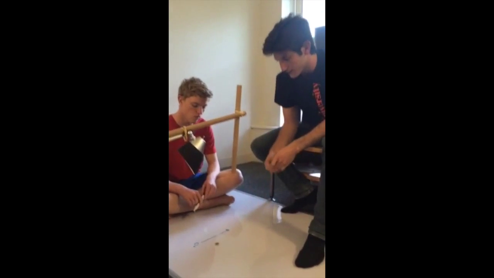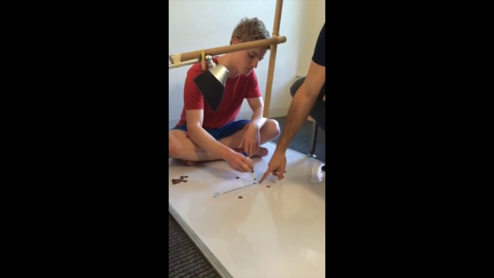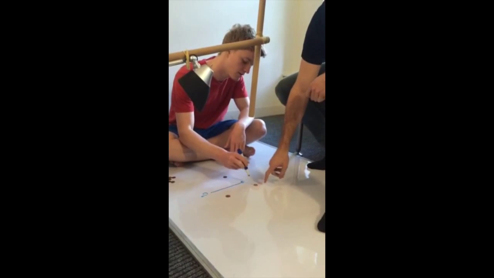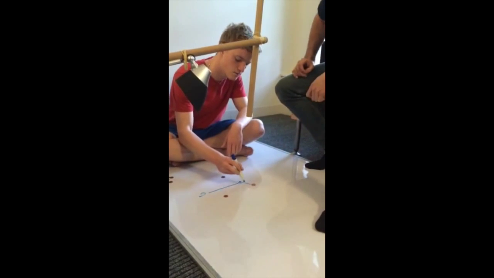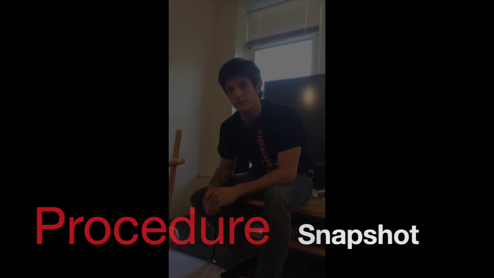So if pennies fell here, here, and here, we'd be interested in this distance and this angle. We would record that for all of the pennies, and we were curious what those distributions would look like.